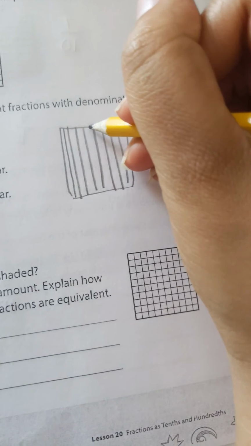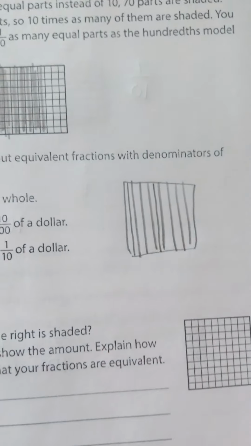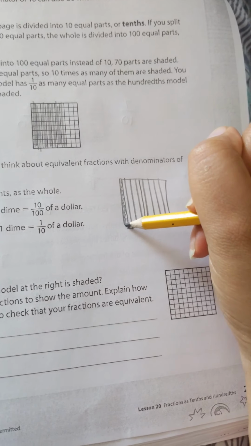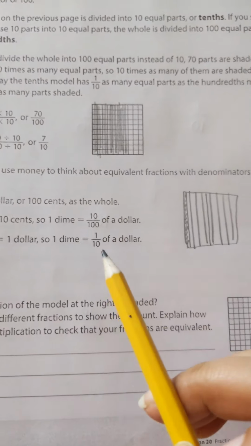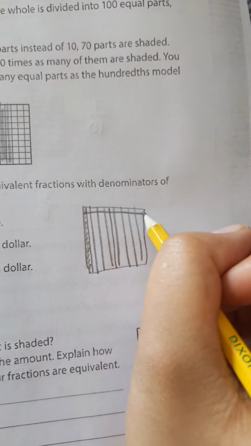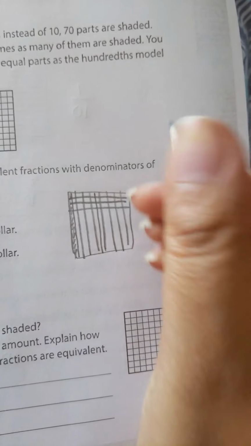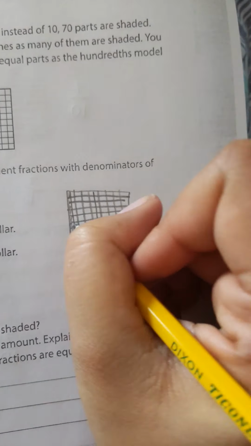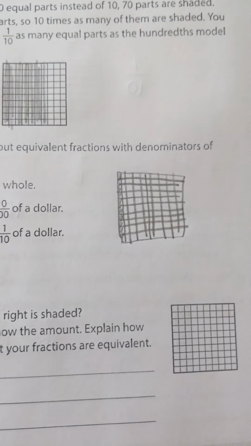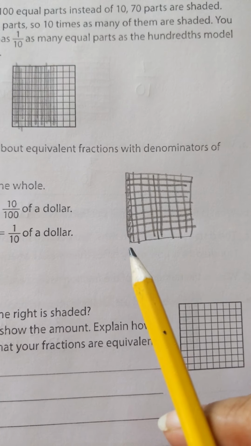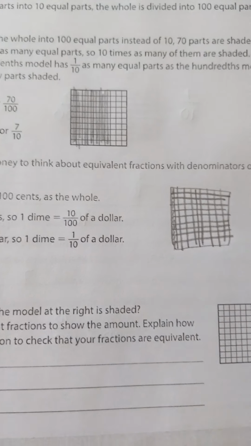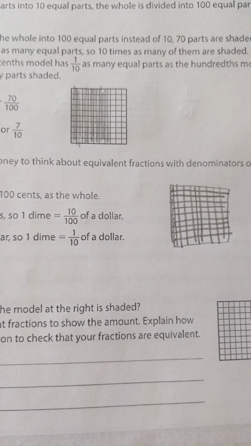So if I shade in 1/10, there's my 1/10. Is that not the same as... okay, now what do I have? I have 10 100ths. Same thing. 1/10 and 10 hundredths are the same thing.